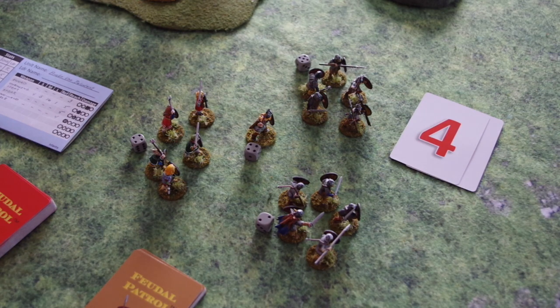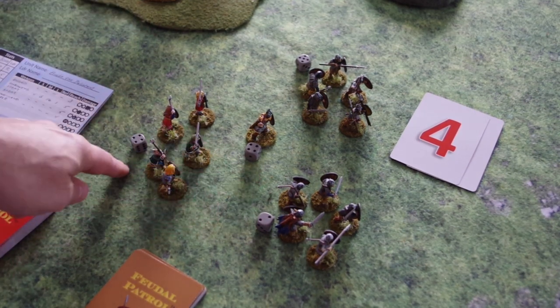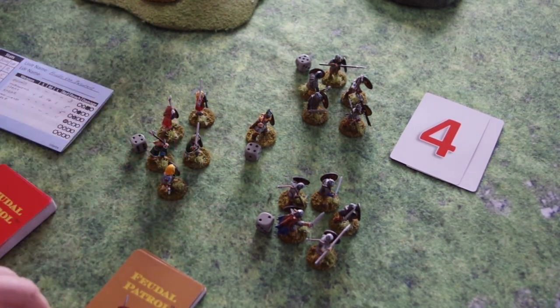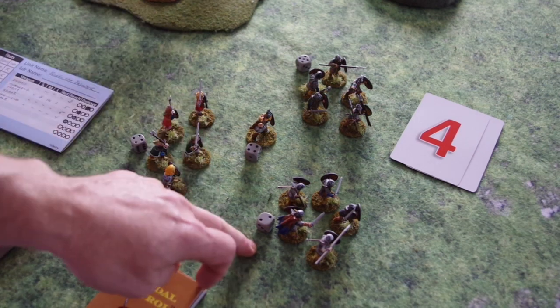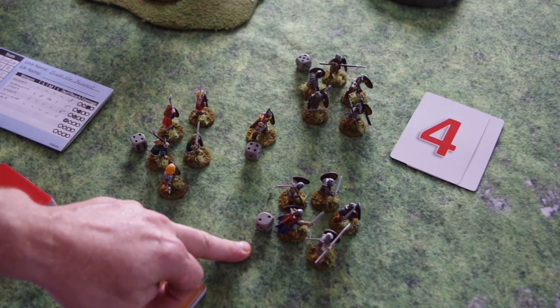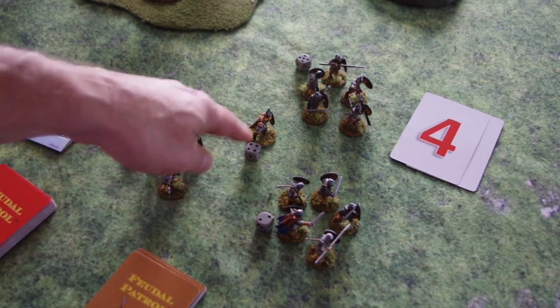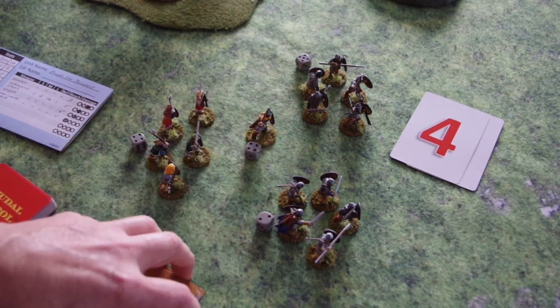That's a 4. Now I have 2 4s. My warband leader and this element have a 4. One of the things that a warband leader can do is swap his die with one of his subordinate elements, as long as that element's number or his number have not come up previously in the turn.